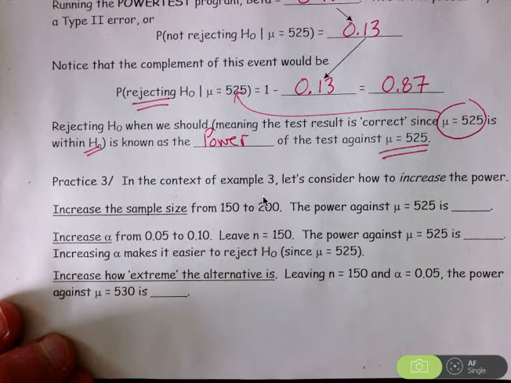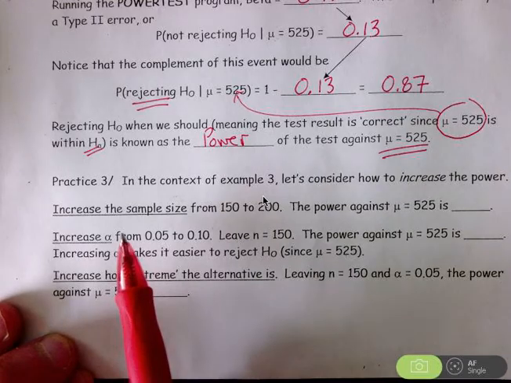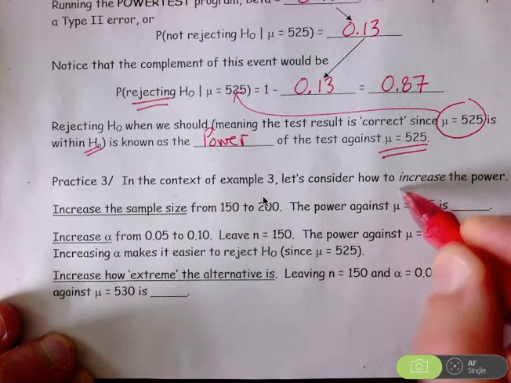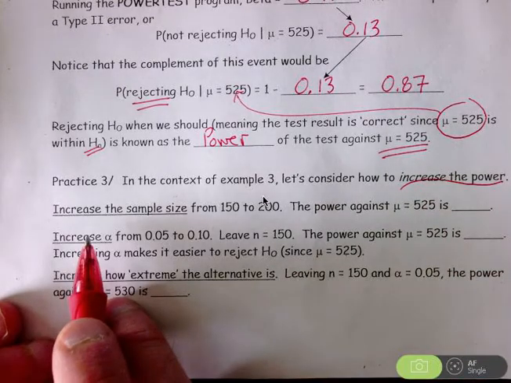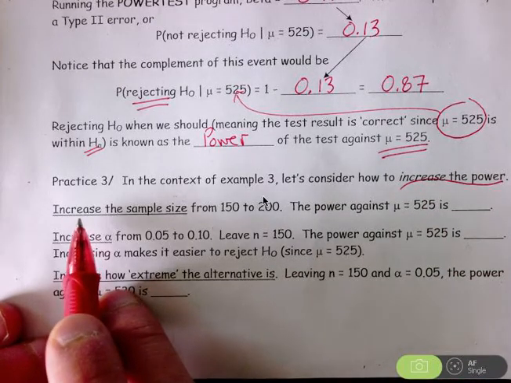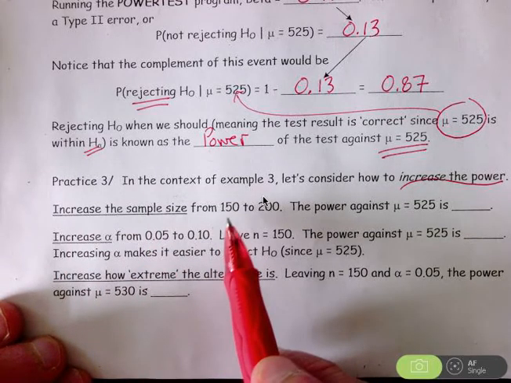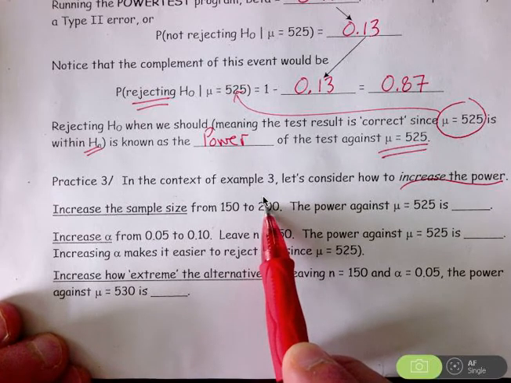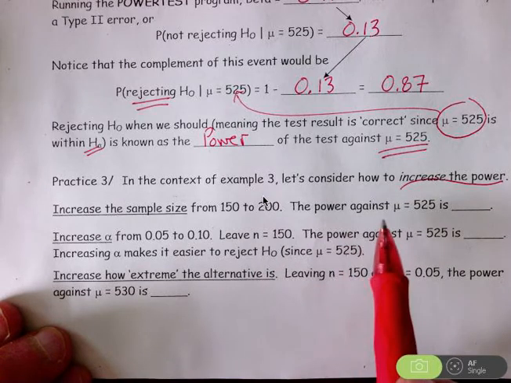Changing specific values can change the power of a test. We would like to have more powerful tests, tests that are more powerful for detecting a value in the alternative hypothesis that we think is important. So notice this is what I'm going to ask you to use. I'm interested in seeing if you can recognize how to increase power, and at some level I've already given you the answer. So to increase power, you can increase the sample size. So I'm going to ask you to use the program and increase the sample size from 150 to 200 in the context of this question above that we've already done, and see what your new power is.